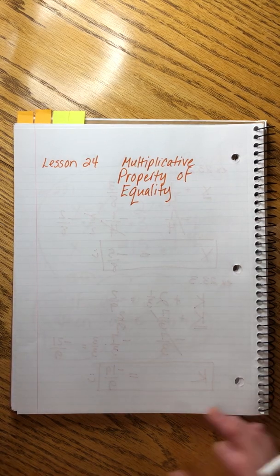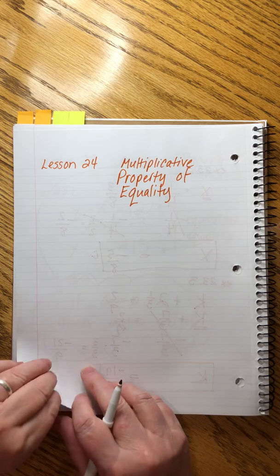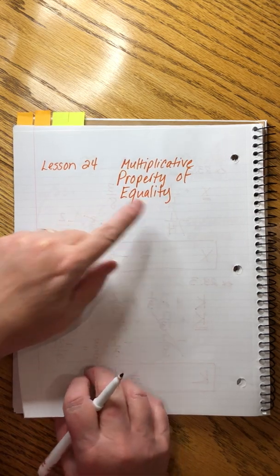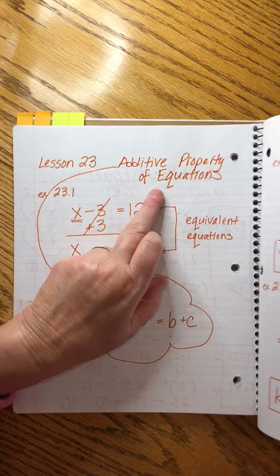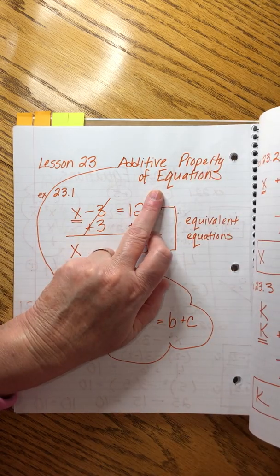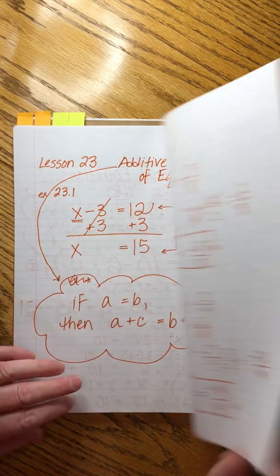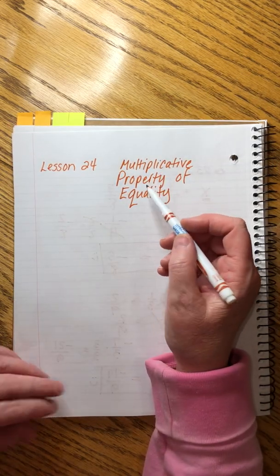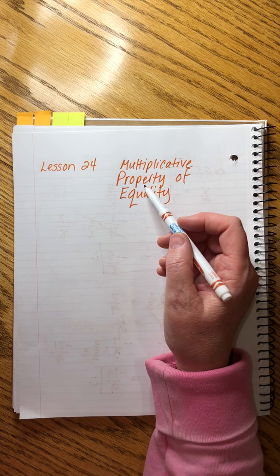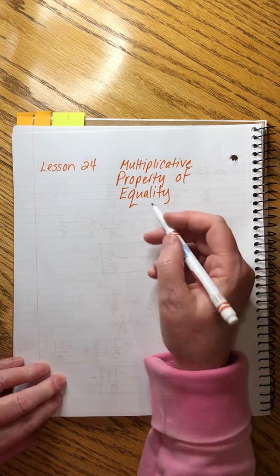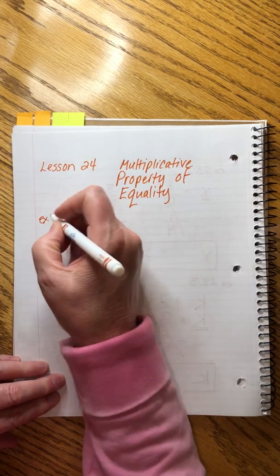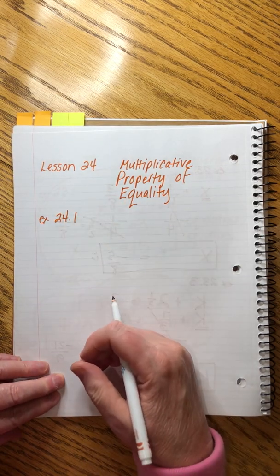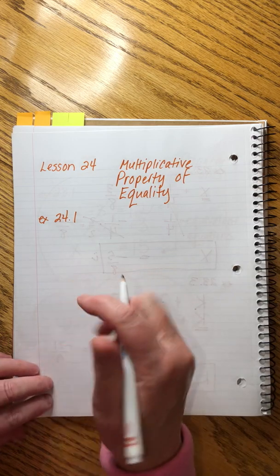Saxon Algebra 1, Lesson 24. You guys, does this title look familiar? Multiplicative Property of Equality. Last time we talked about the additive property of equality. Sorry, it should have been of equality. And now we're talking about the multiplicative property. So we're talking about multiplying and fractions instead of just adding. So it's very similar, and I'm going to present the information to you just the same way. First, we'll look at an example, then we'll talk about theory, then we'll go back to more examples.